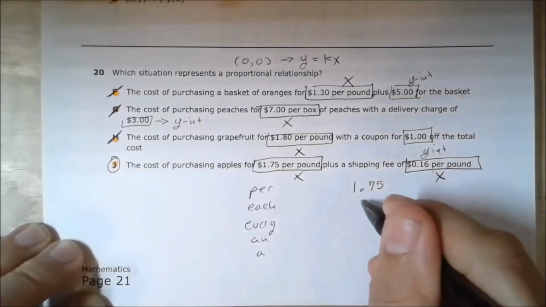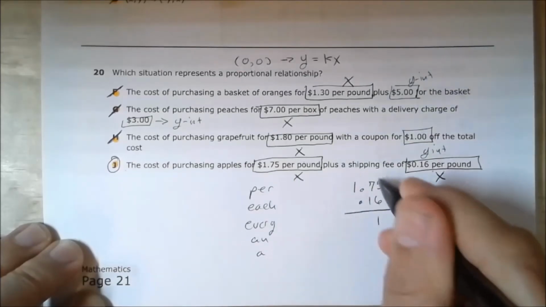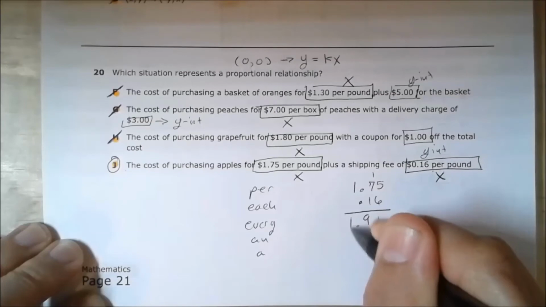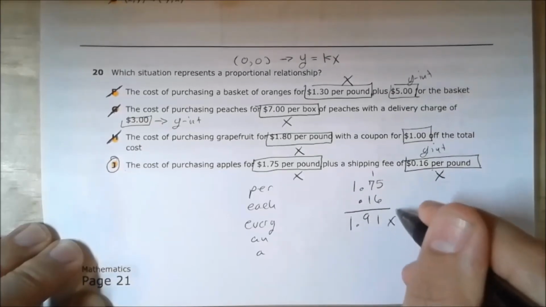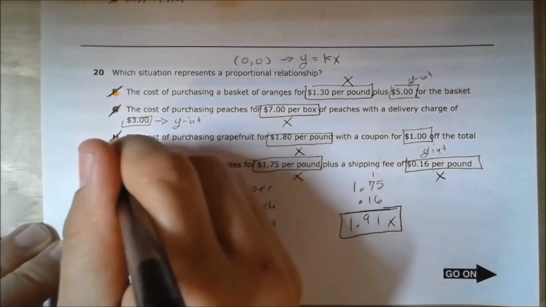Well, what we could do with two unit rates, to simplify things, we could just add them together, right? And that would give us $1.91 times X. And it would be a single unit rate because we combined them. So J is the correct answer.